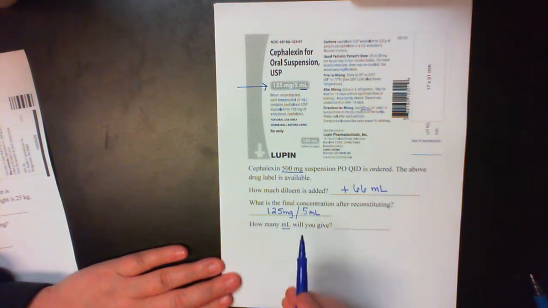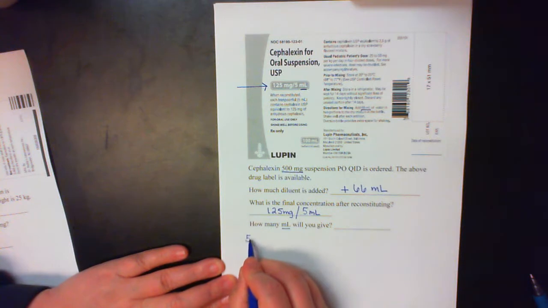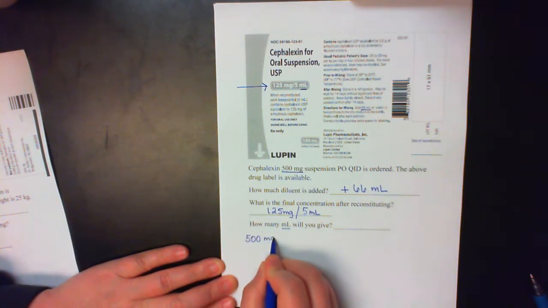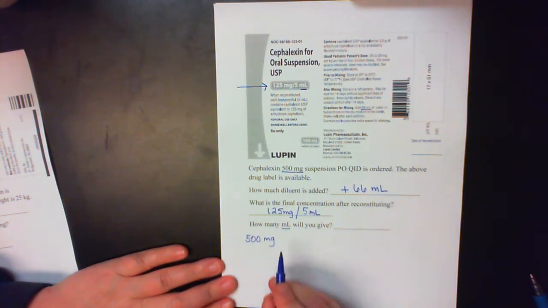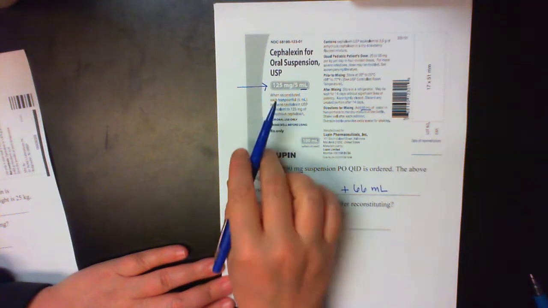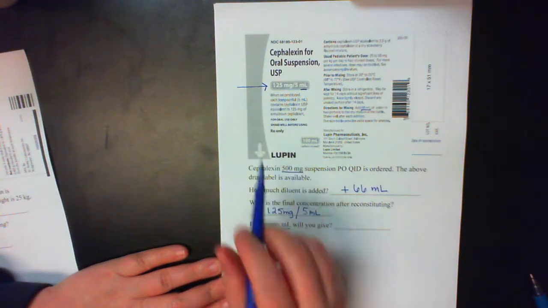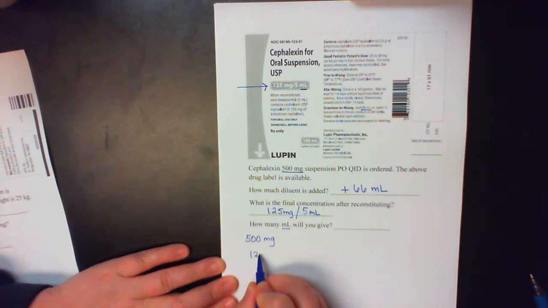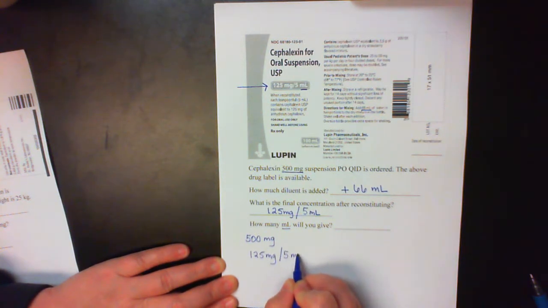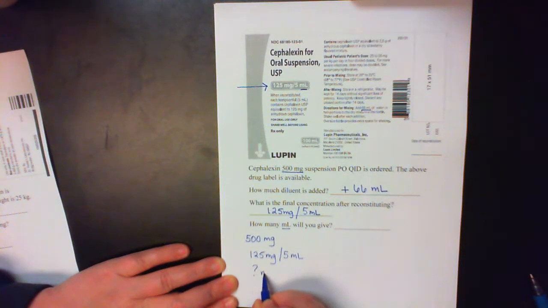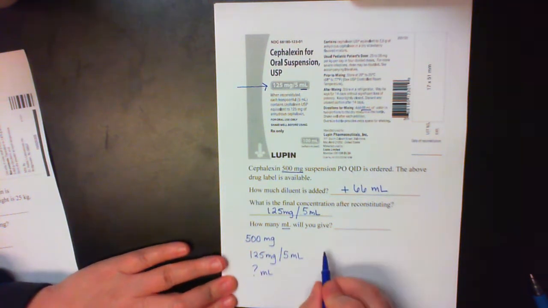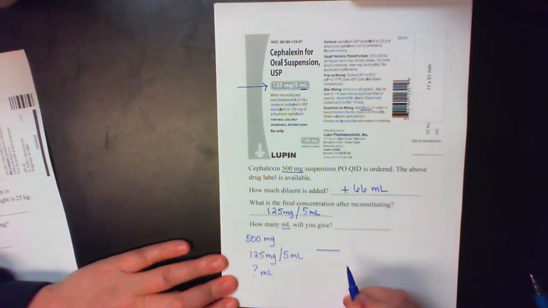So again, our doctor has ordered 500 milligrams. So that's how much we ultimately want. And our concentration of the medication that's in this bottle is 125 milligrams per 5 milliliters. And we want to know how many milliliters are administered. So setting up our problem for our dimensional analysis, again solving for milliliters, milliliters goes on top.